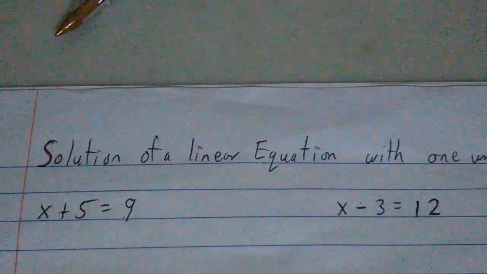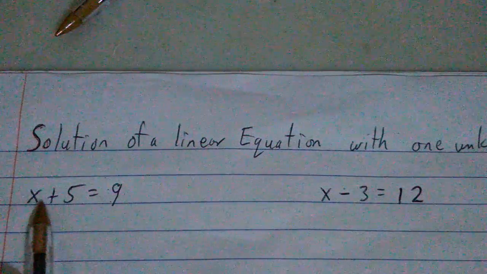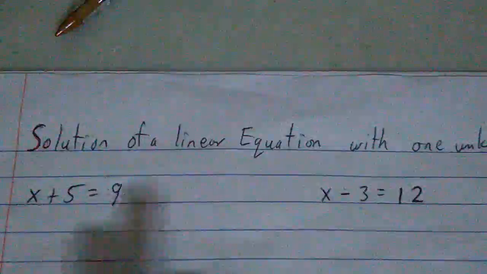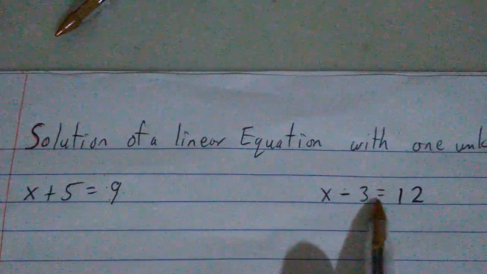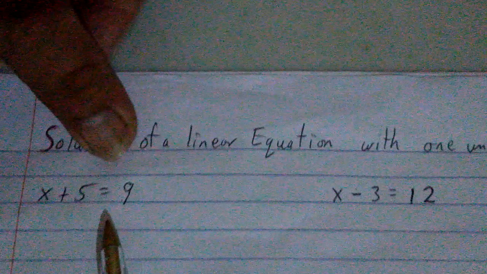In today's example, we'll be working a solution of a linear equation with one unknown. We're going to be working one that has x plus 5 equals 9 and x minus 3 equals 12. So this is the long method, but it's really understanding the concept.